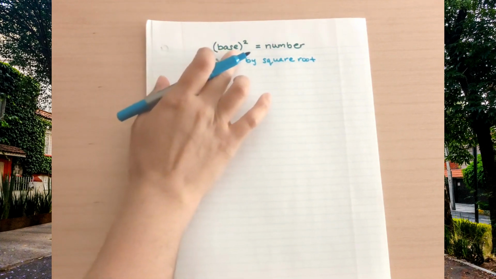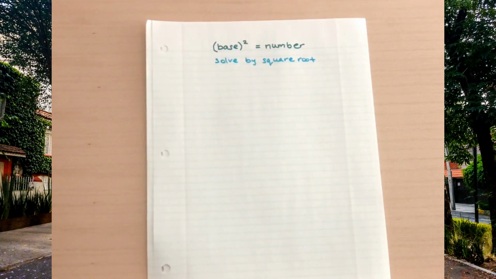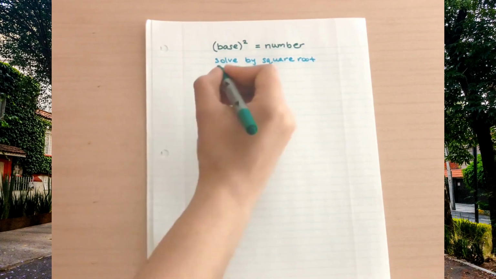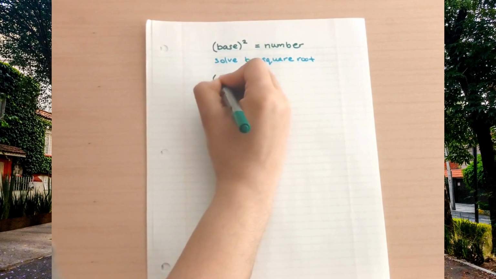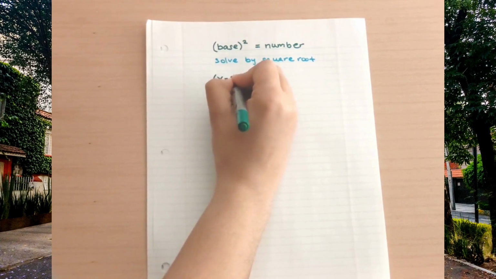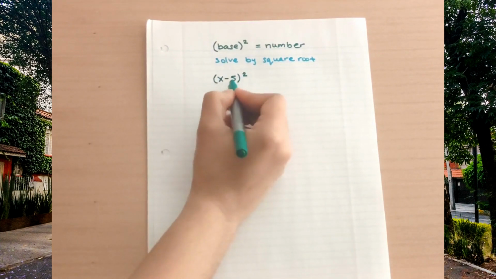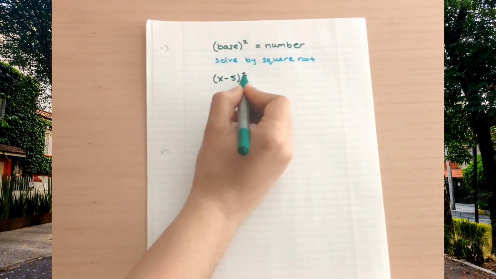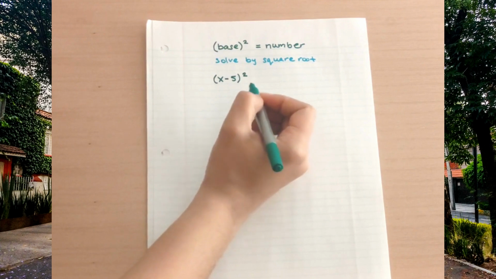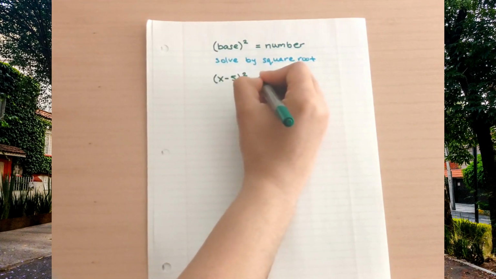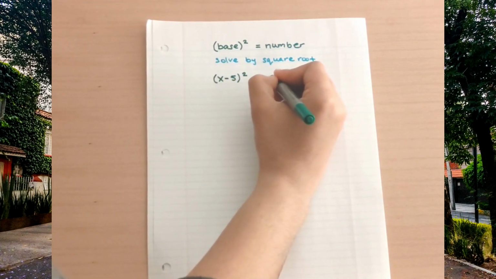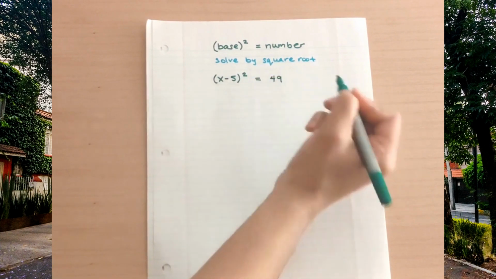Well, this time we're going to have a little bit more going on with the base. The process will be the same, but just with a couple extra steps. Let's take a look. So if our base is x minus 5 this time, we have a little bit more going on, but still raised to the exponent of 2, so it's still going to be set up in the same format. And that equals a number, let's say 49.